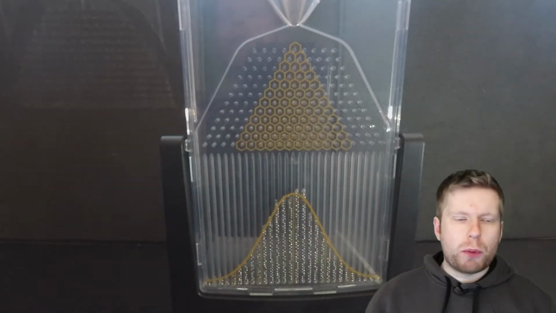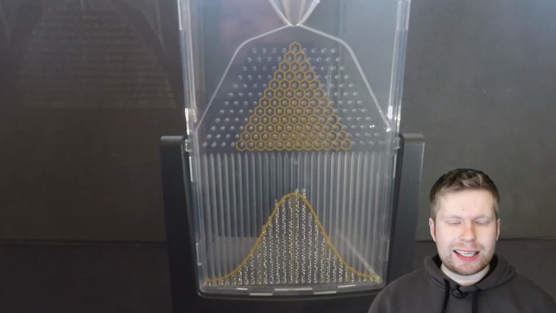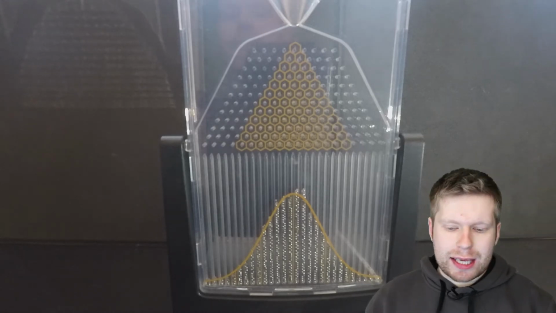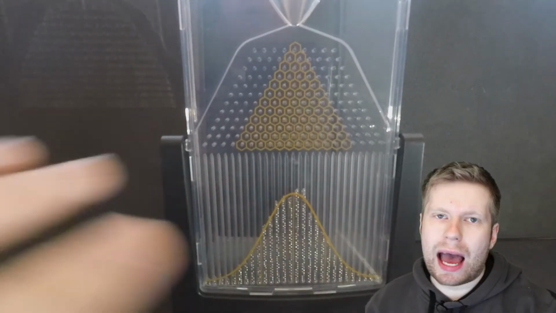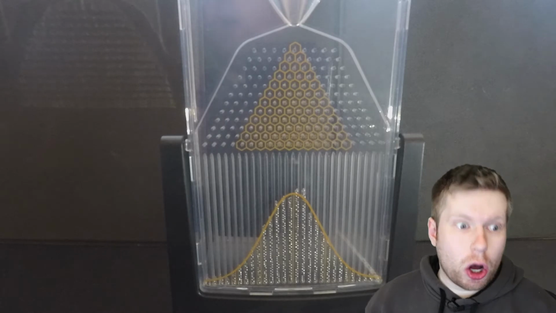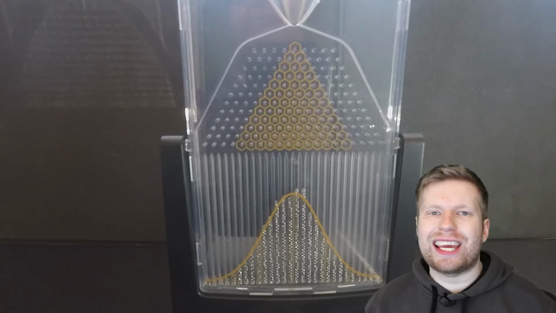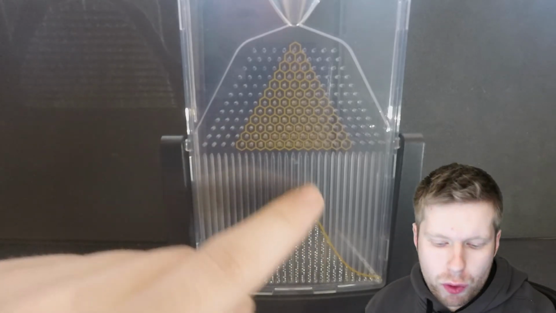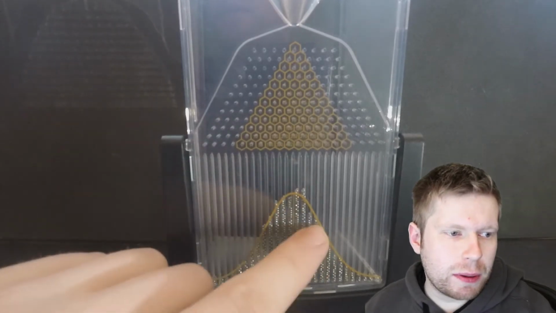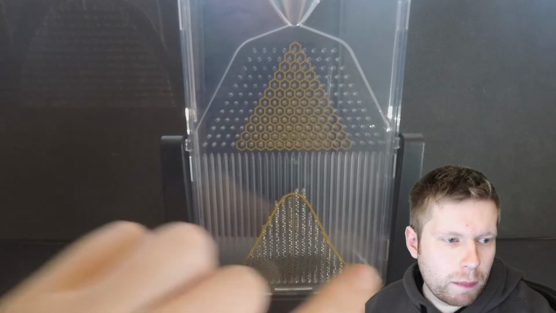Now because there's loads and loads of ball bearings in there, of course probability takes over. Even though there are fewer routes to get into the outer bins, there's still a chance of getting there, okay? So one or two ball bearings are always going to take the most extreme route. But as a general rule of thumb, the majority of the ball bearings end up in the middle bins, and then there are fewer ball bearings each side.